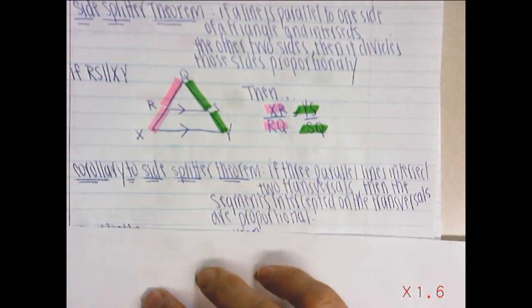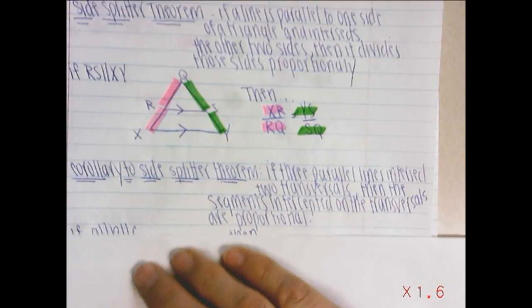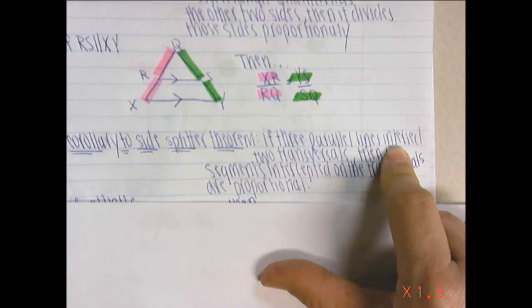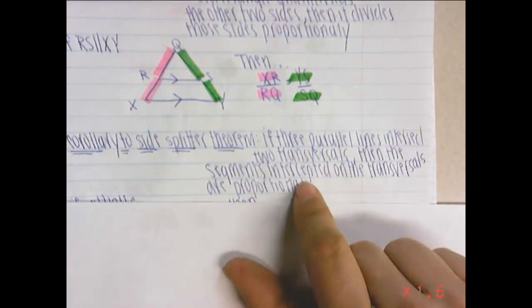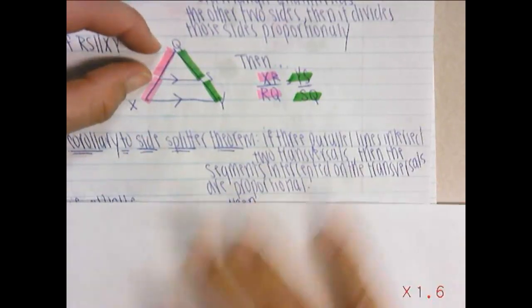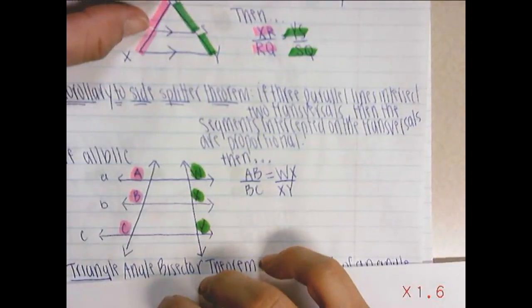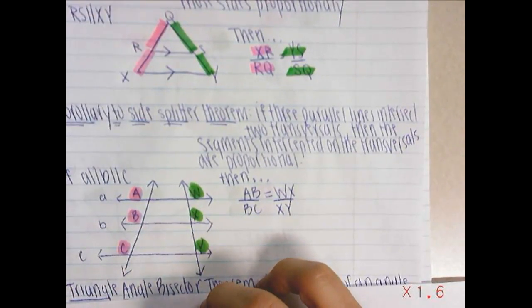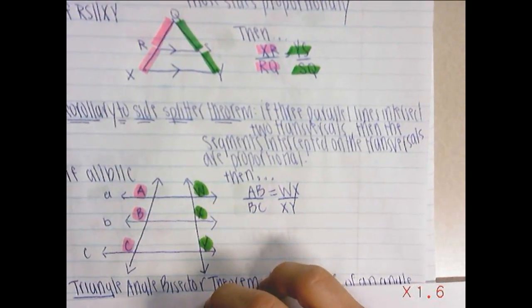And then the corollary, I have the hardest time saying those, is if three parallel lines are intersected, in one of your practice problems, you have three sets of lines like this. Two transversals and the segments intercepted on the transversals are proportional. So that's just saying if I have a set here and a set here and then a set down here, they're all proportional. So you can use all of those as a proportion.